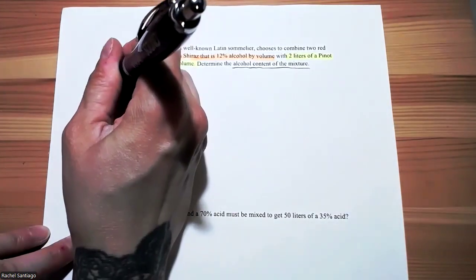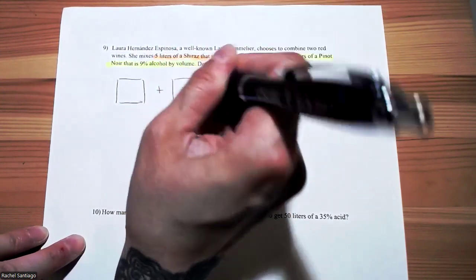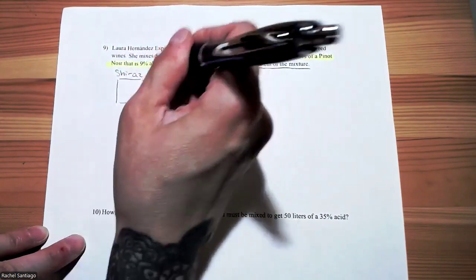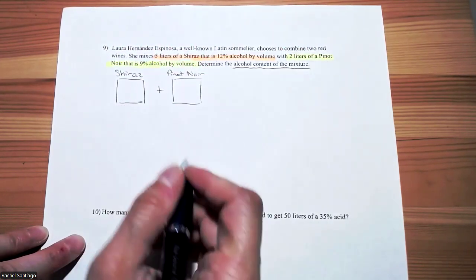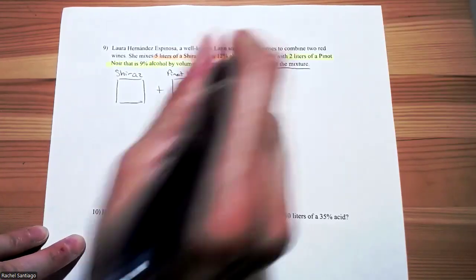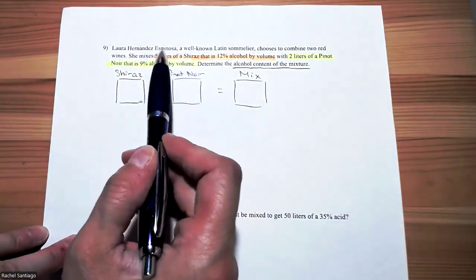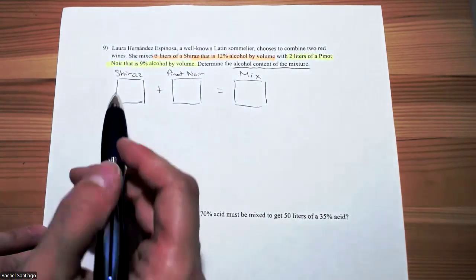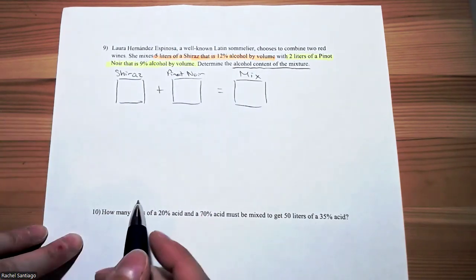Same exact idea here. We're going to go ahead and set up our boxes. We know that we're mixing two ingredients together, that is Shiraz and Pinot Noir. Those are our two red wines. And that's going to be equal to our mixture. So being careful, let's organize our information. We know that the Shiraz is 5 liters and it's 12% alcohol by volume. It doesn't matter which side of the box you place this information, as long as you're consistent.